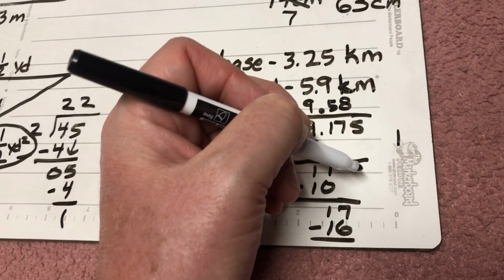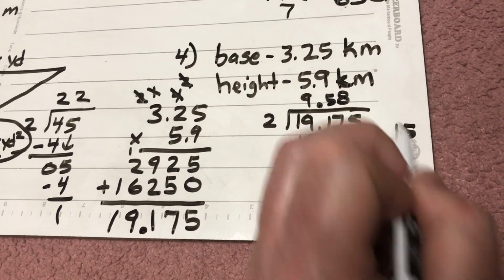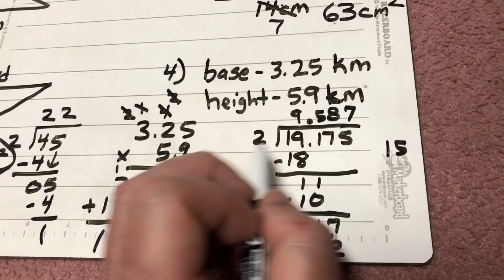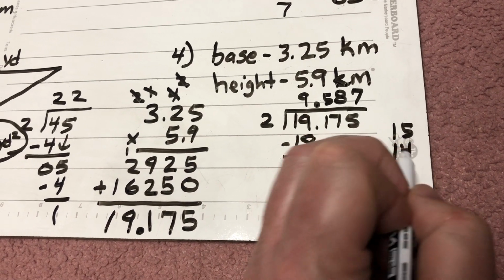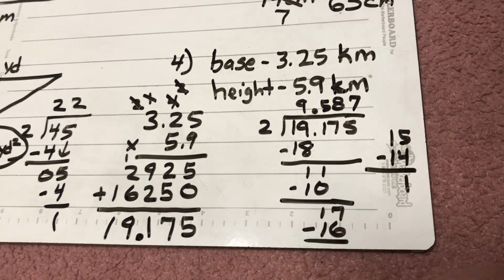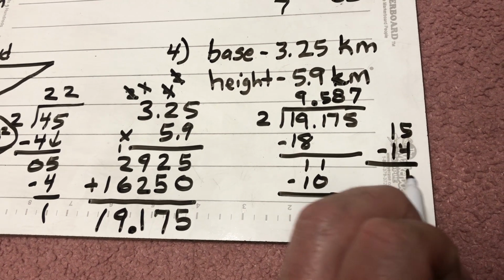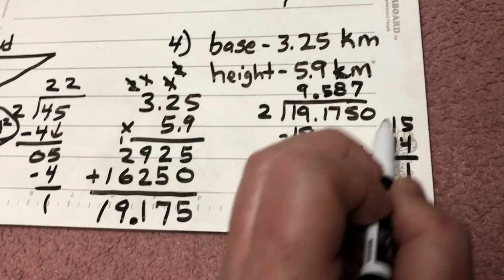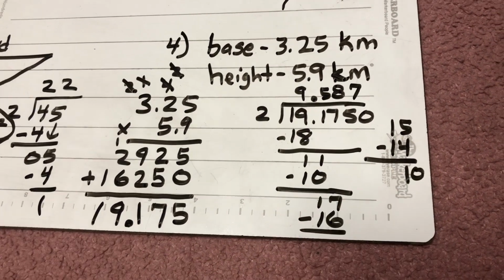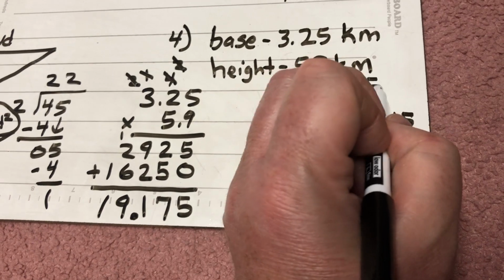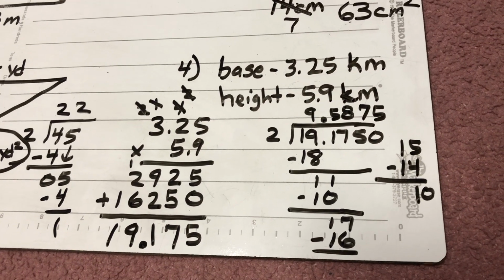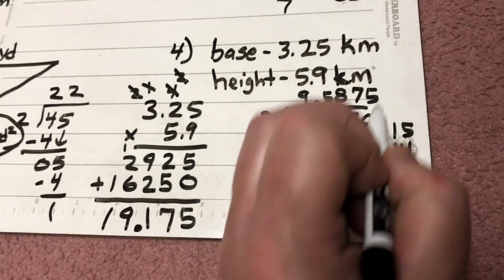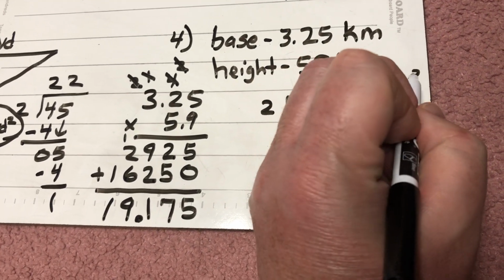If I were then to bring down the 5, put that over there. 2 can go into 15 7 times. 7 times 2 is 14. 15 minus 14 is 1. I cannot end up with a remainder when I'm doing decimals. So as I know, I would add a 0 there. Then I would bring it down and put it there. 2 can go into 10 5 times. I end up with 9 and 5,875 10 thousandths square kilometers.